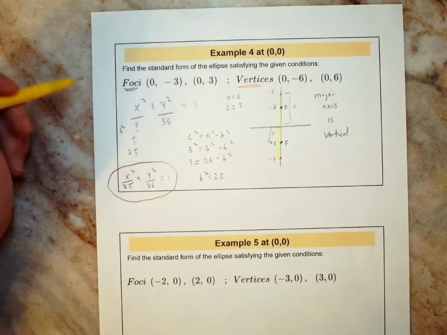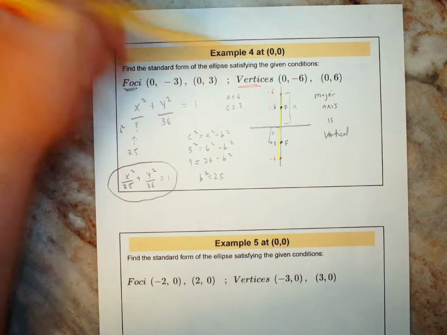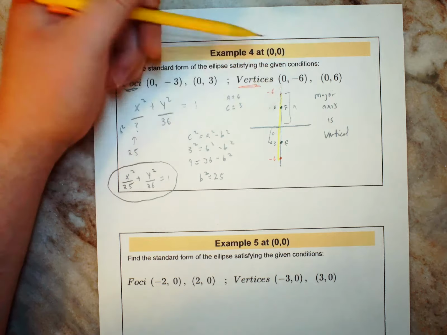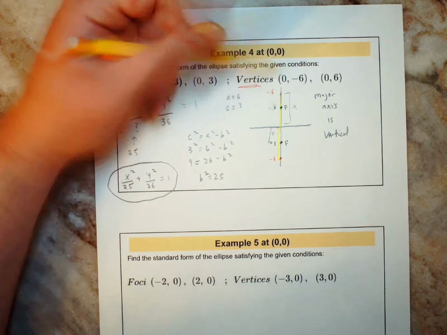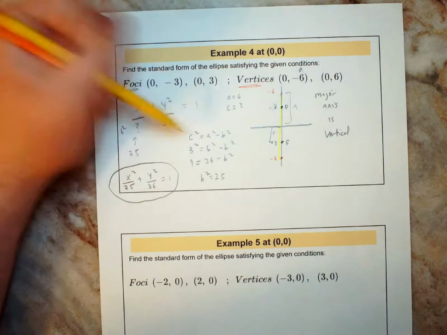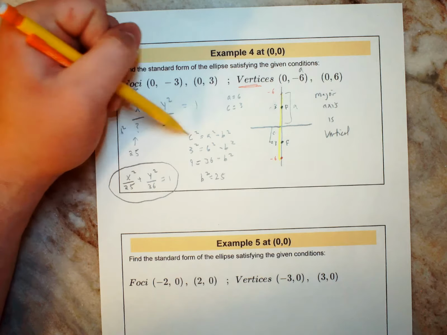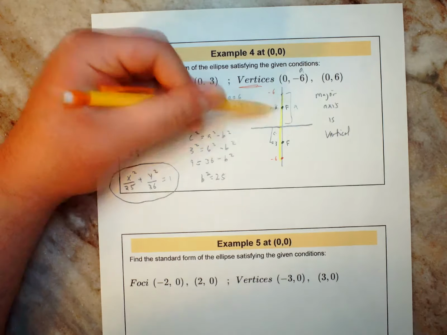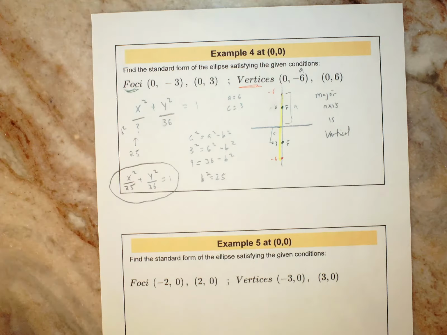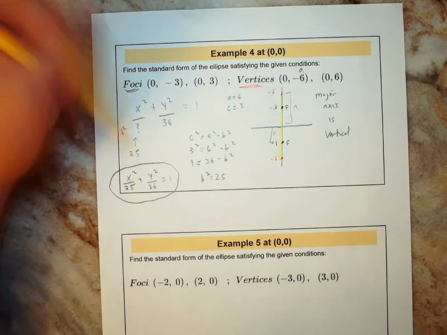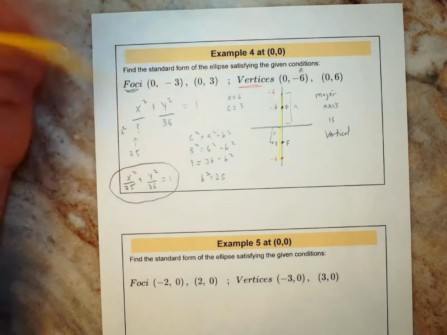Again, how I did that was I graphed what was given to me. I knew that it was vertical, so I knew that a was 6 because of the vertex (0, 6). So that's a right there. And then I plugged it into the foci equation. C squared equals a squared minus b squared. I got the c from the distance from the center to the foci. And that gave me c and a. Put them into here, got b squared. Now you know since it's vertical, the bigger number has got to go into the y squared.